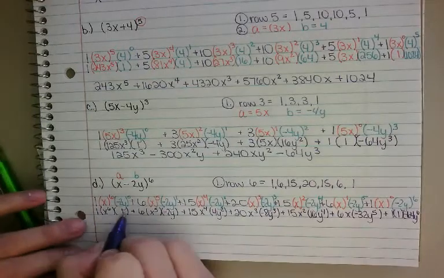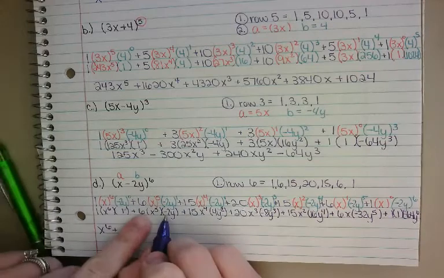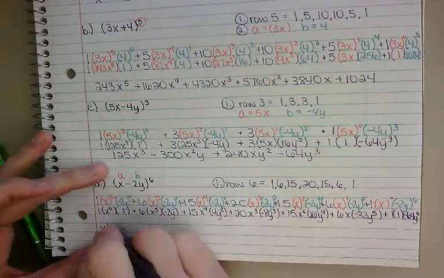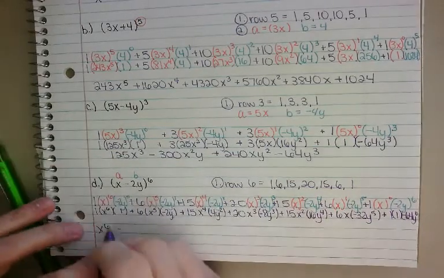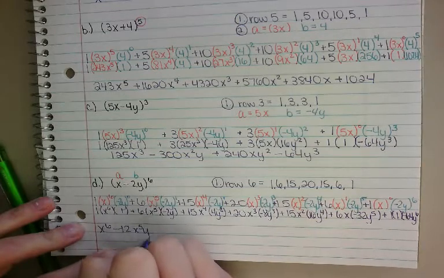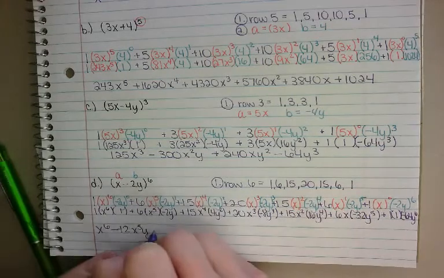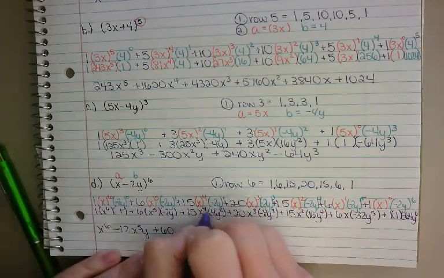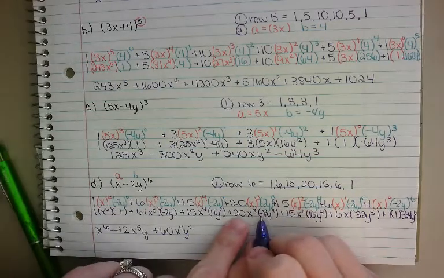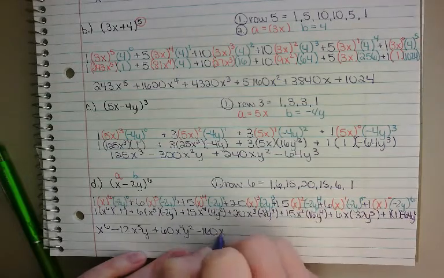Okay, so 1 times x to the 6th is x to the 6th. There's negative 12, so negative 12x to the 5th y. I've got 15 times 4, so that gives me plus a 60x to the 4th y squared. Here I'm going to have negative 160x cubed y cubed.